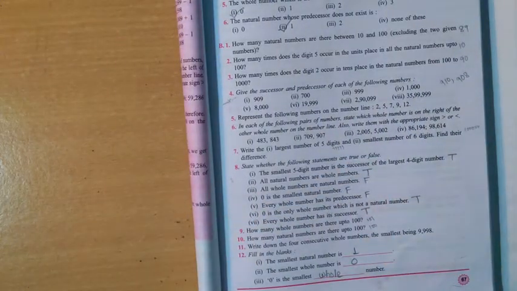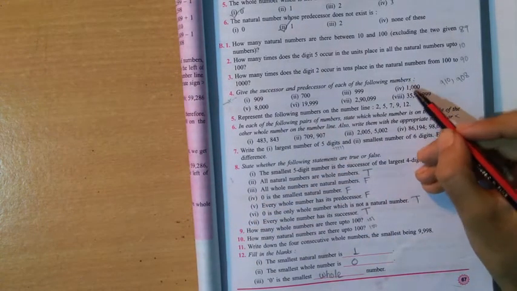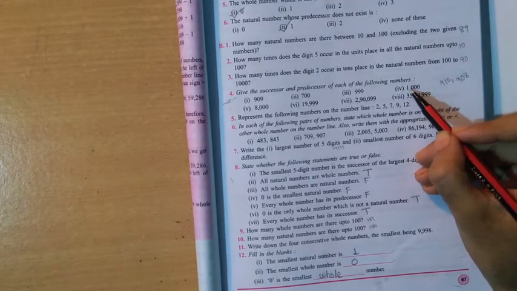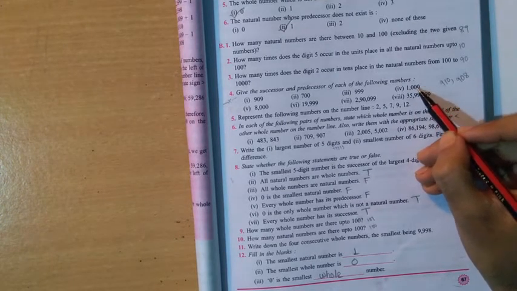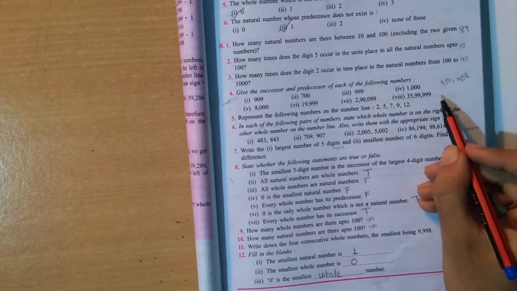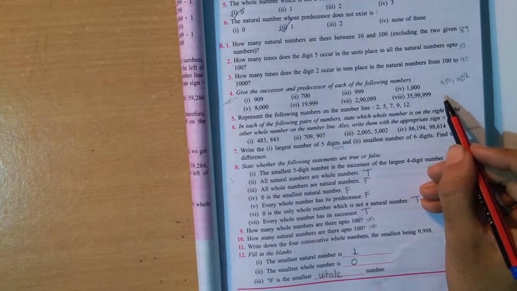I'll take another number, like number 4. It is 1000. So the successor here will be 1001 and the predecessor here will be 999. The other numbers here will be your homework. You can do it by yourself.